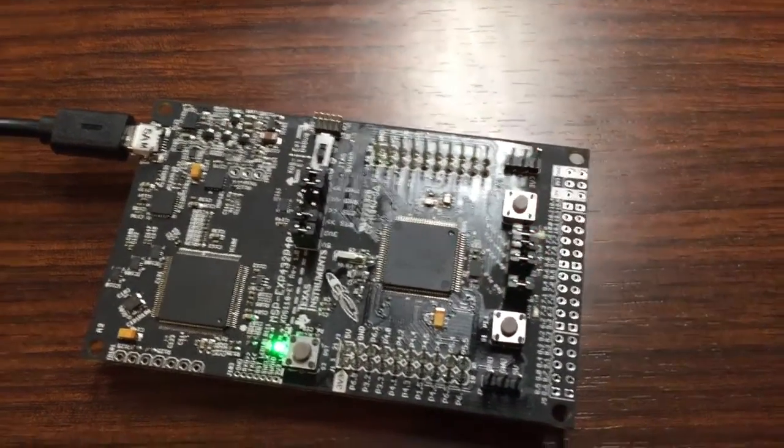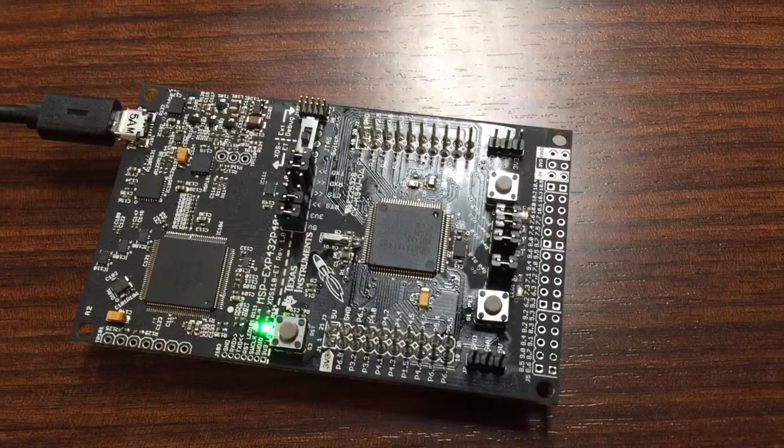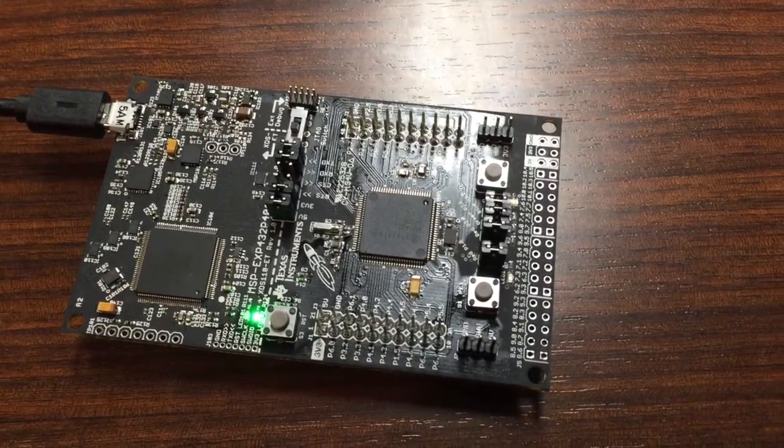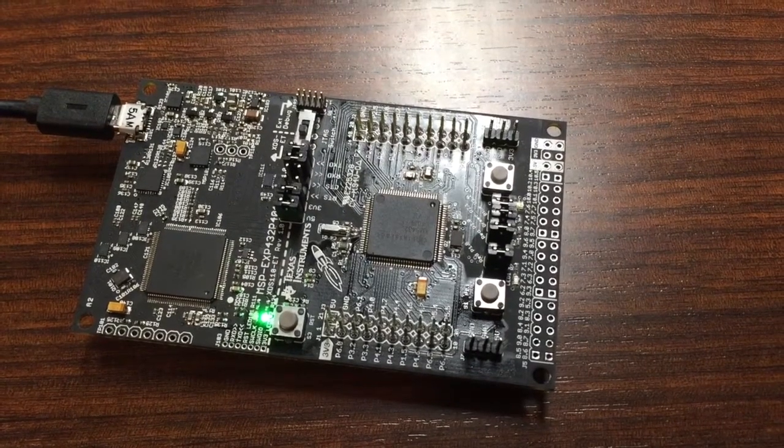And from this moment, 1 minute from now, the memory should write, which should cause a green LED to come on.